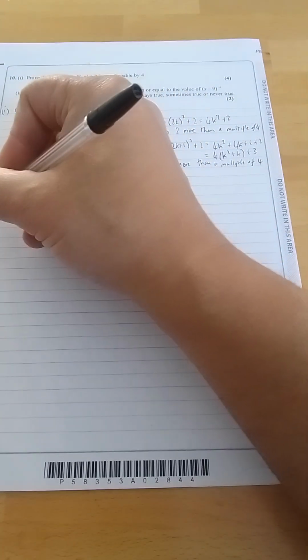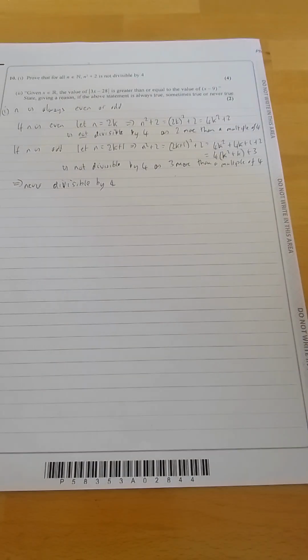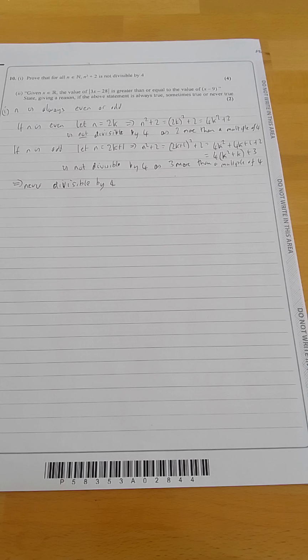Okay, part 2 of the question. Given that x is a real number, the absolute value of 3x minus 28 is greater than or equal to the value of x minus 9. That's all in quotes. Giving a reason, say if the above statement is always true, sometimes true, or never true. Now, if it was always true, we'd need to prove it algebraically or graphically. If it was never true, again, we'd need to prove that algebraically or graphically. If it was sometimes true, we could find an example where it works and an example where it doesn't work, so we could say sometimes true. Obviously, it's not obvious which one it is just by looking at it.